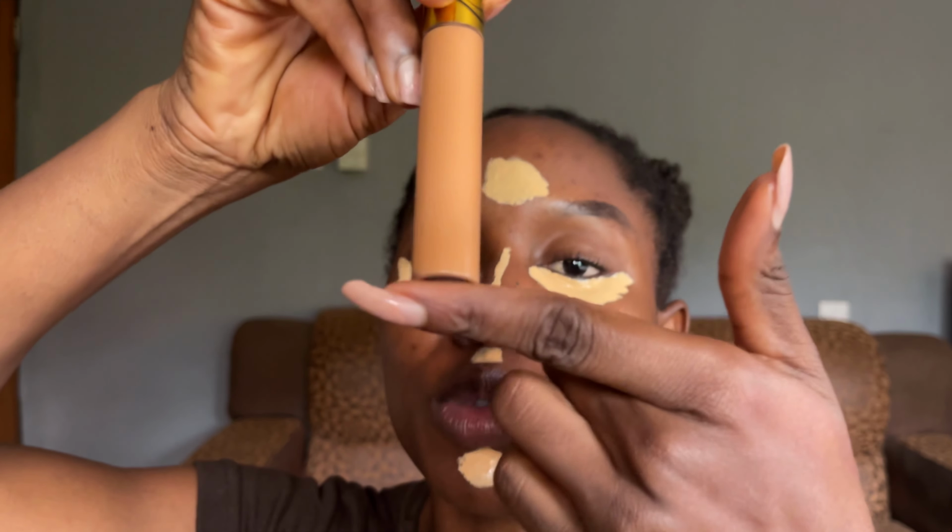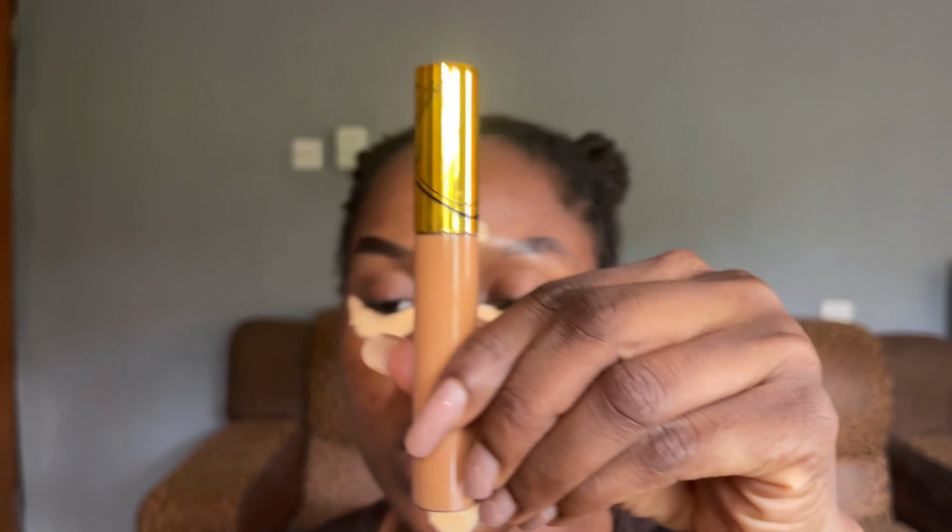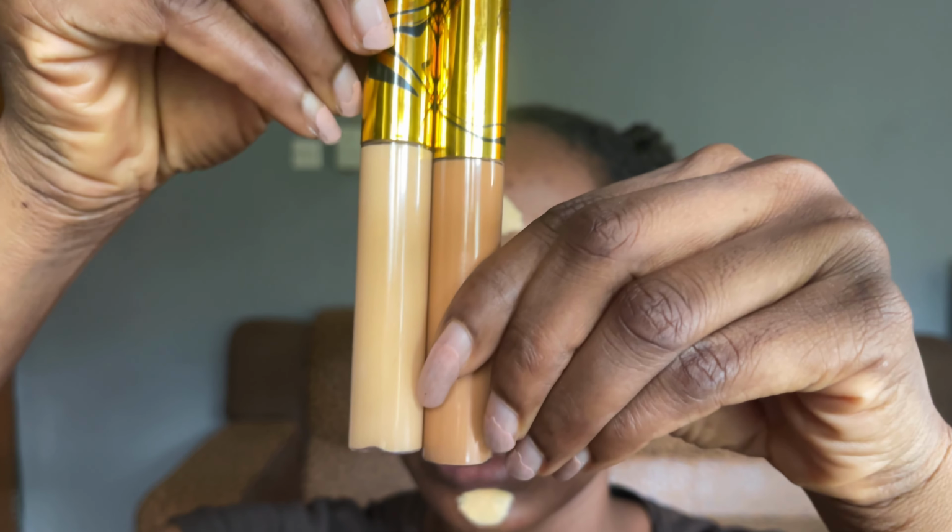This is it. Now you can see the 4 points where we've put our highlighter, the brighter shade: 1, 2, 3, 4, then here and here. Now you want to go back in. Now the concealer that is your normal shade, you can see the difference between this one and this one. You can see the difference.